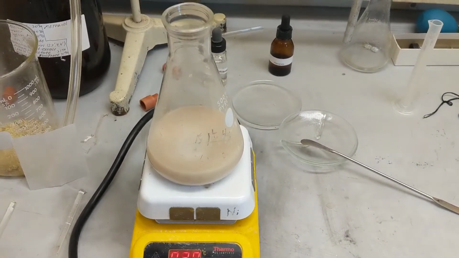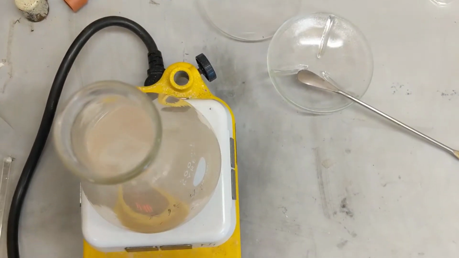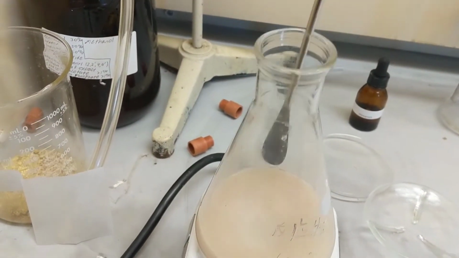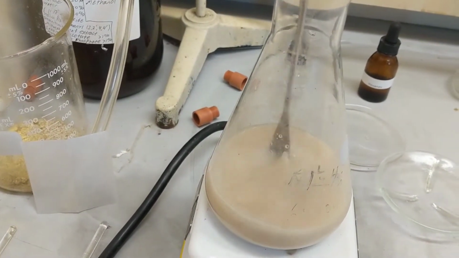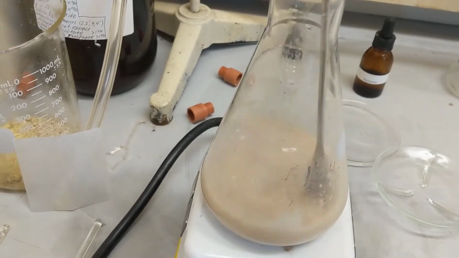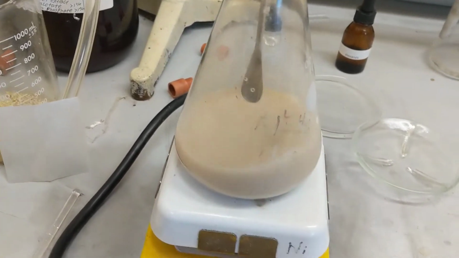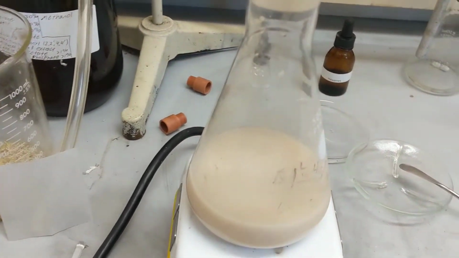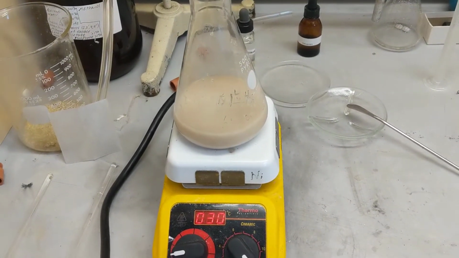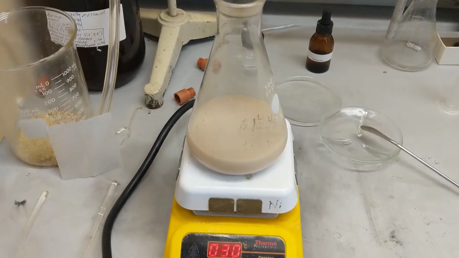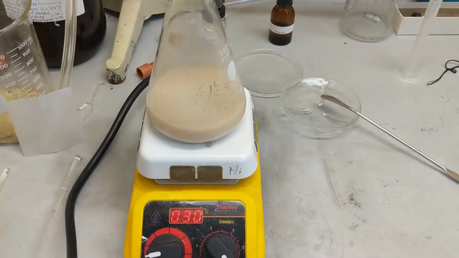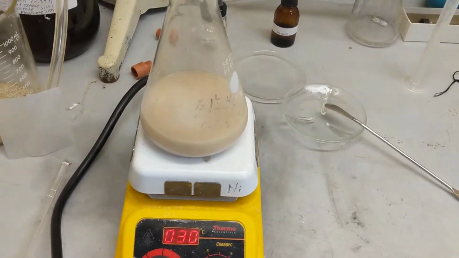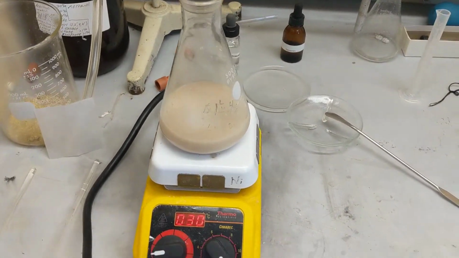Alright guys, it's been about 30 minutes. You can see it's a little thicker than it was before, yeah. I feel a lot more resistance stirring it, but it's more soupy. Like I said, it's been about 30 minutes. We have an hour left. That's just an update. Remember, in here we have the yeast, sucrose, water, ethyl acetoacetate, and hexanes. I'll check in with you guys after another half hour.